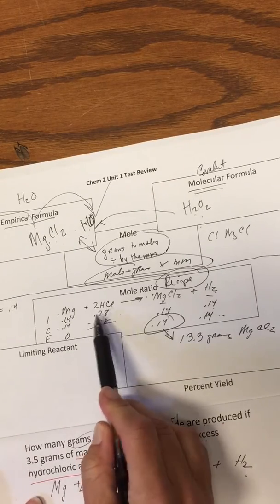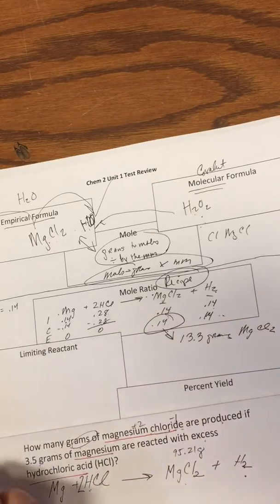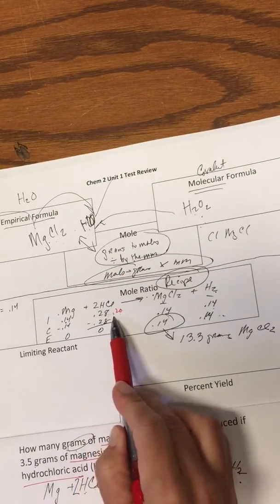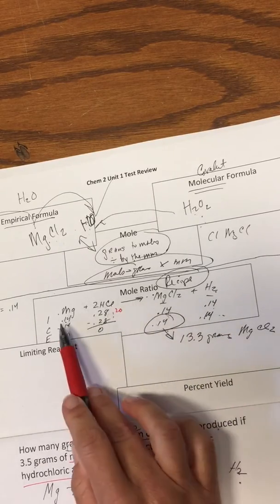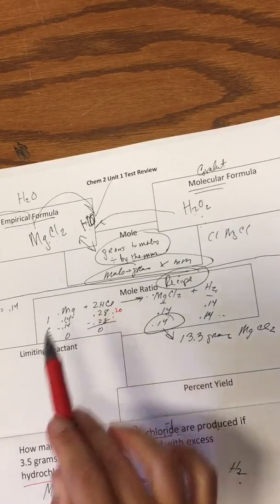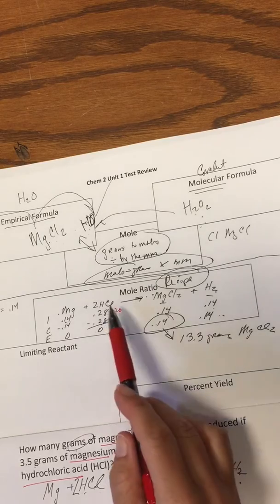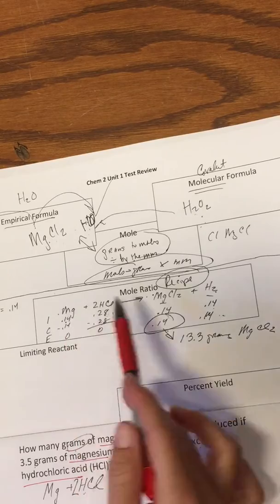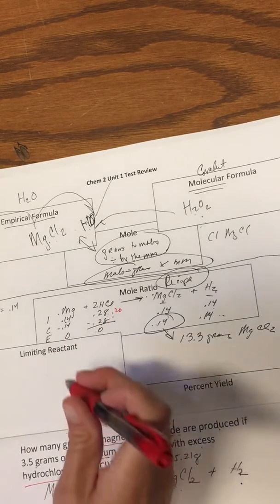Well, if that were the case, then this would be the limiting reactant, and you'd have to do all your calculations based on that, not the amount of magnesium. So you just have to figure out what is limiting the reactant. That's why I like the ICE tables as well, because then you can actually see, oh, well, I need twice as much of that. Okay, so that's how you would do limiting reactant.